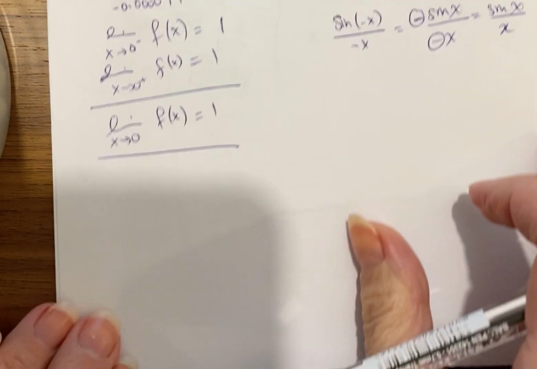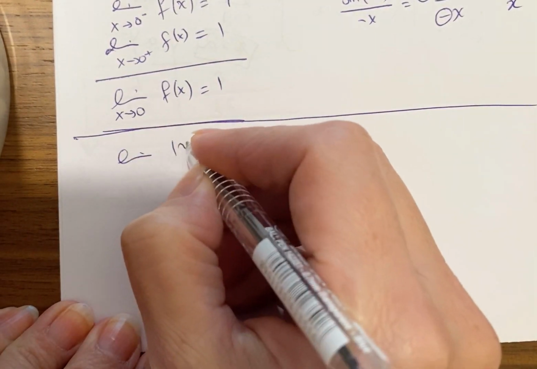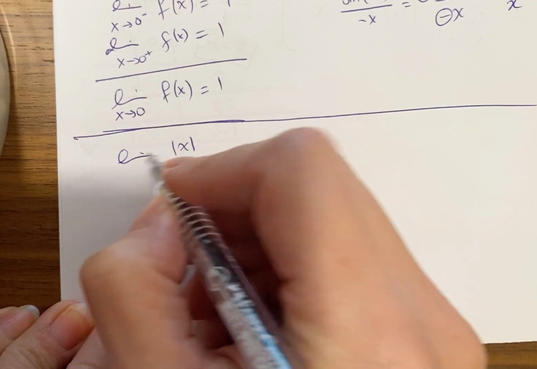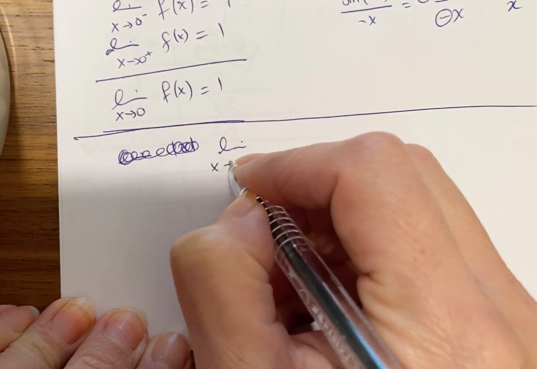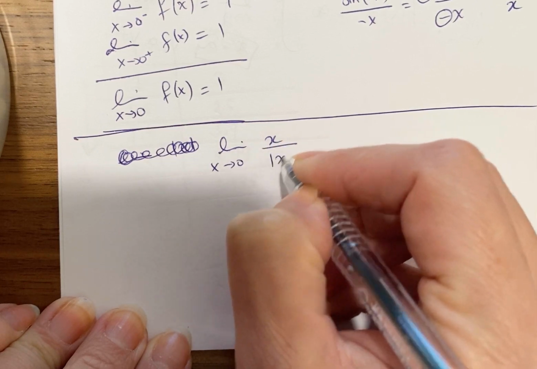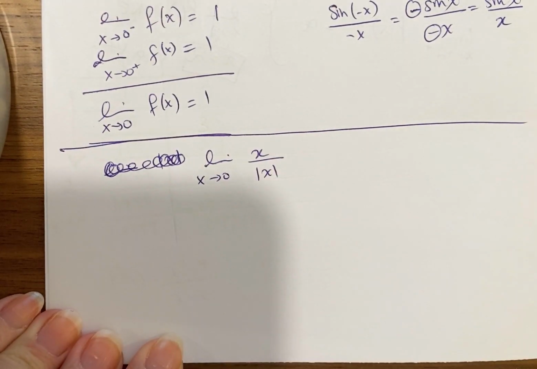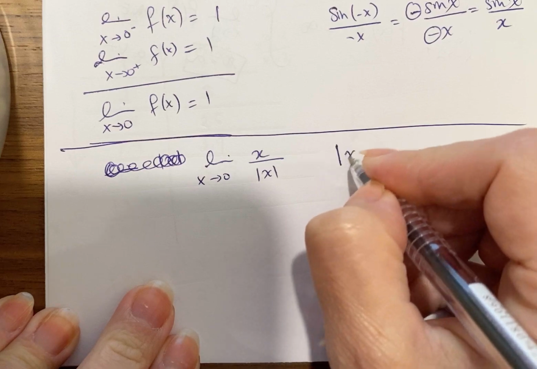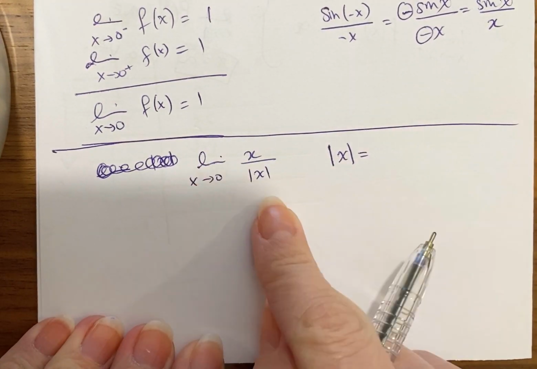Now for some functions, look at this. The limit of x over absolute value of x. This is example 2.7. The limit as x approaches 0 of x over absolute value of x. What does it mean to have an absolute value of x? We have to be very careful when we do absolute value of x. I want you to realize what the meaning of absolute value of x is before I start solving this problem.